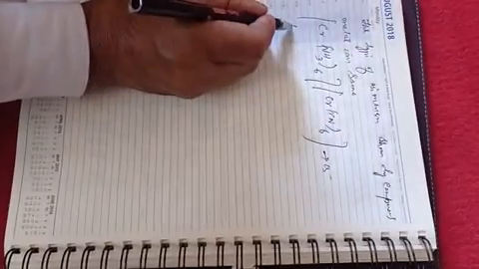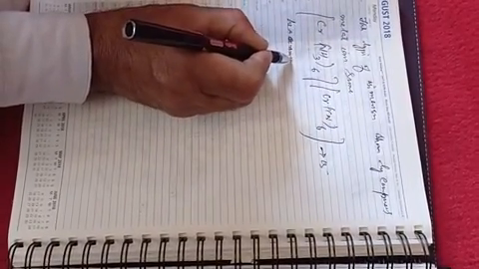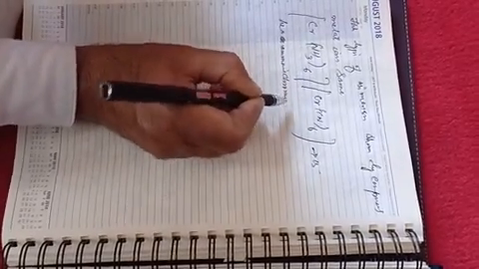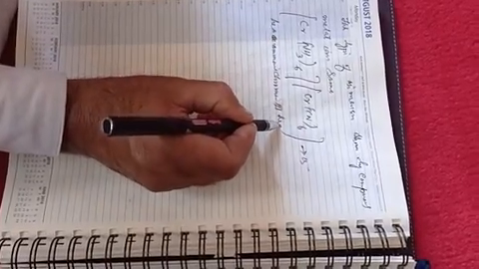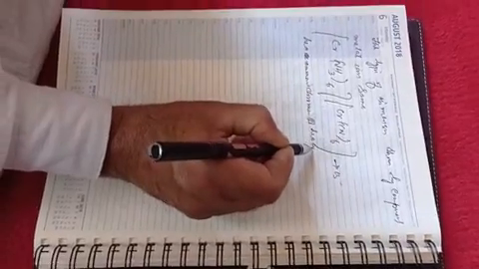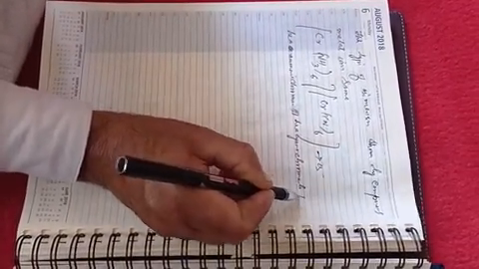It is hexaamminechromium(III), and the anionic part is hexacyanochromate(III). Both contain chromium as the central metal atom.